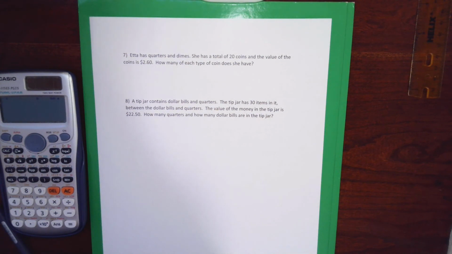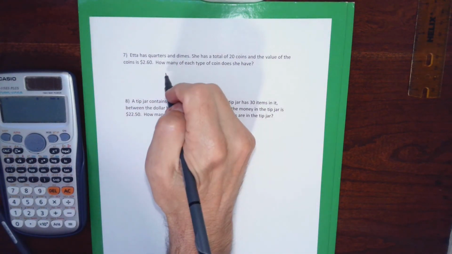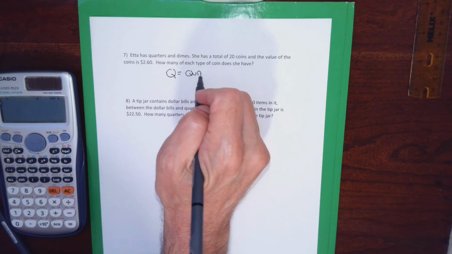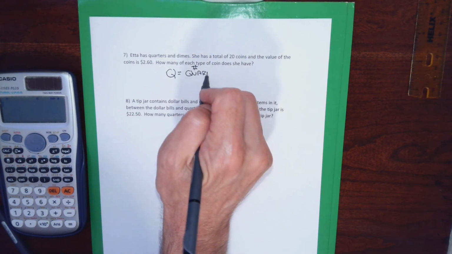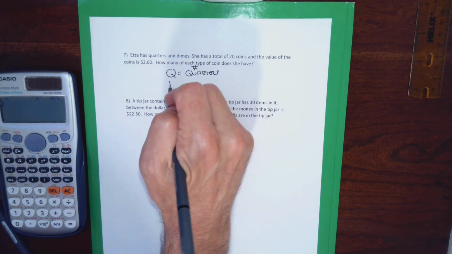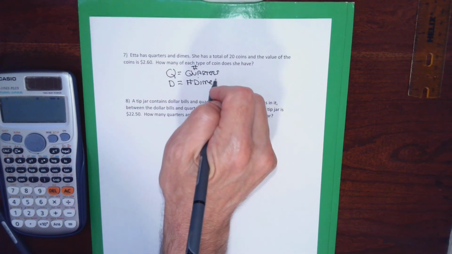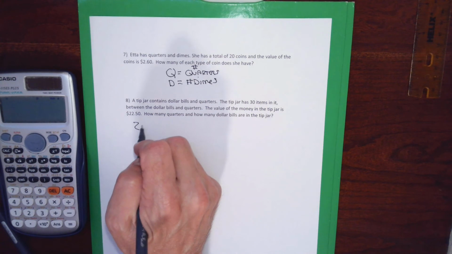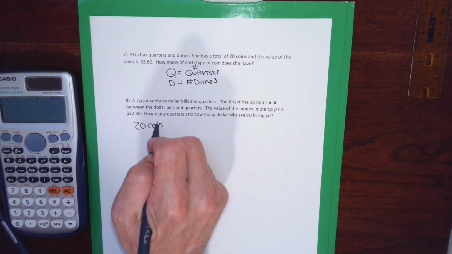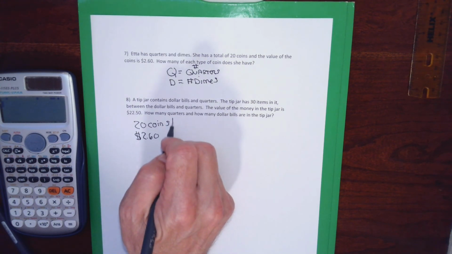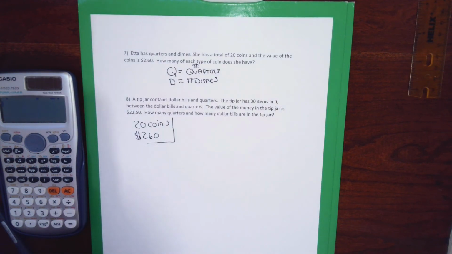I imagine you can fiddle around and figure out the answer to this, but I'm going to do it with algebra. I'm going to let Q equal the number of quarters that Etta has, and D equal the number of dimes that Etta has. I'm going to create 2 equations: one that says she has 20 coins, and another that represents her having $2.60. Real similar to the airplane problem. Maybe with this as inspiration, you can pause the video and get an answer yourself. If not, I'll work it for you.